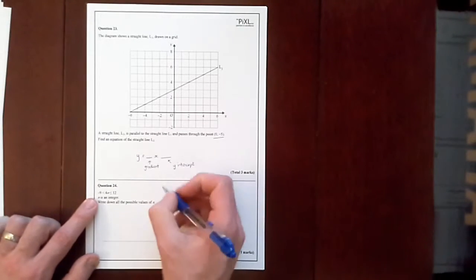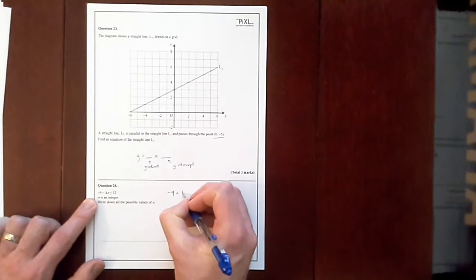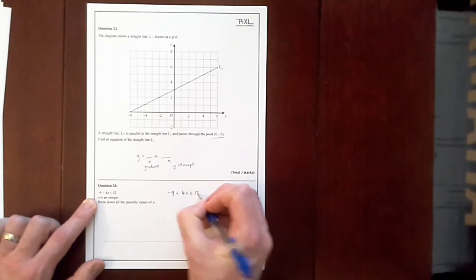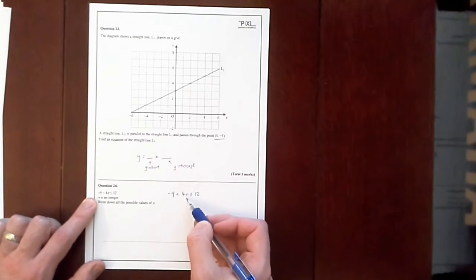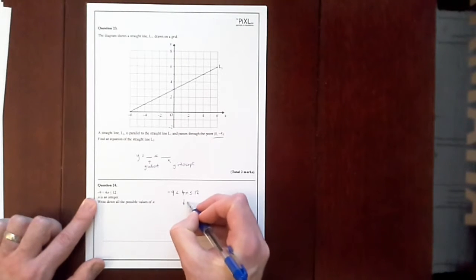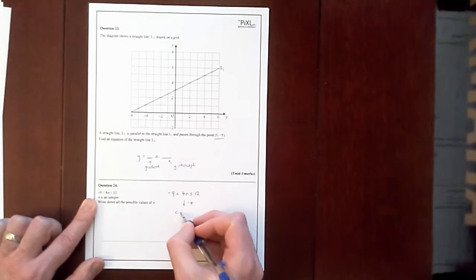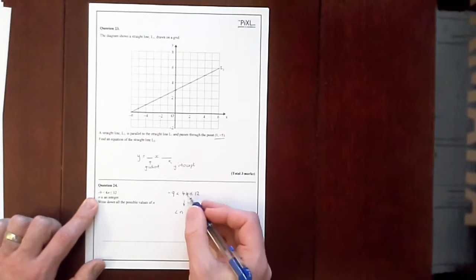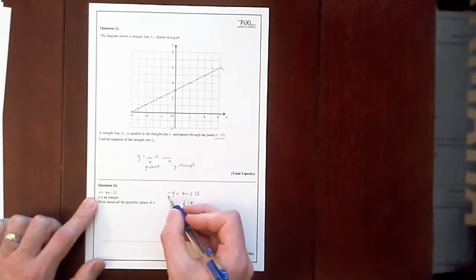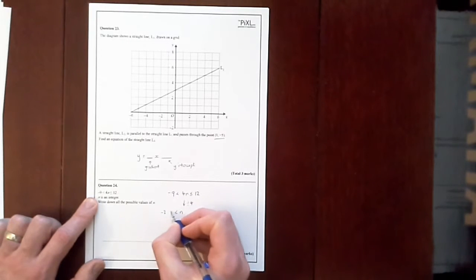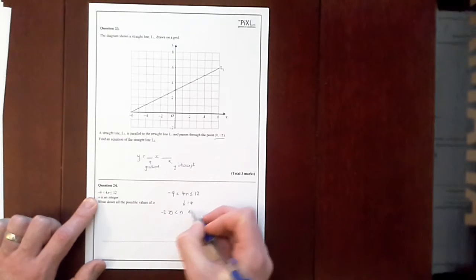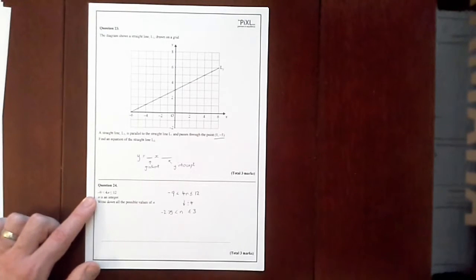Before you write down the integers for this question, it would be easy to do if we just had n here rather than 4n. So our first job is just to divide all of those by 4. Well, 4n divided by 4 is n. -9 divided by 4 is -2.25. And 12 divided by 4 is 3.